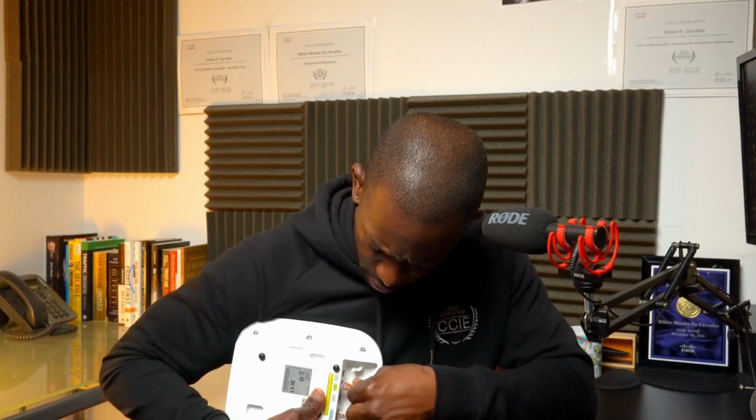Okay, so now we're going to reset the AP to its factory defaults. I'm going to press the mode button, and I'm going to power it on. I'm going to hold it for 20 seconds. You can see that it starts blinking blue, and I'm going to keep it pressed until it turns amber. Okay, so now I'm going to release. And it will start looking for the image to be downloaded.